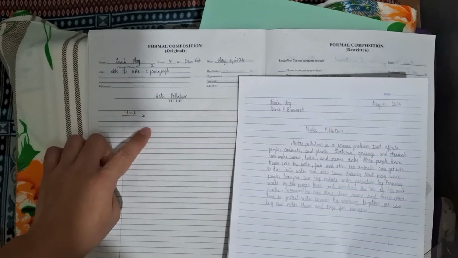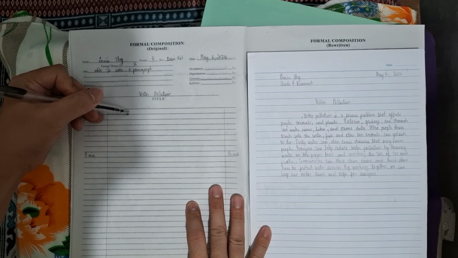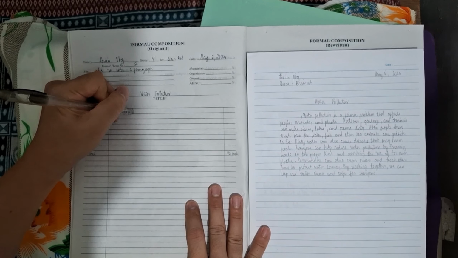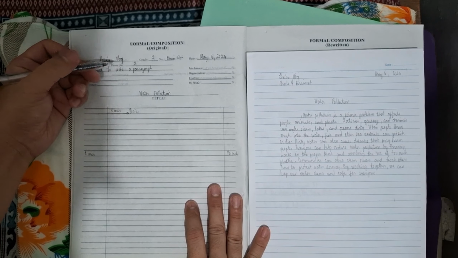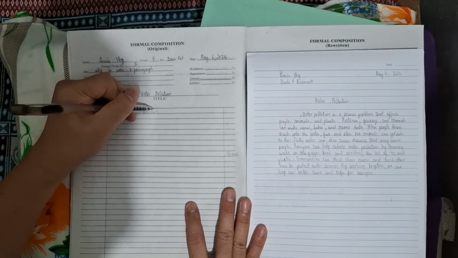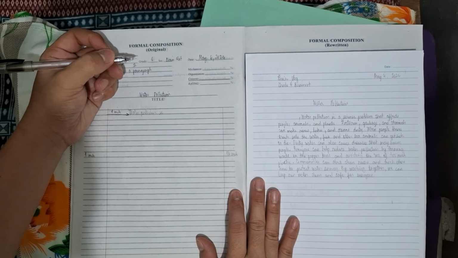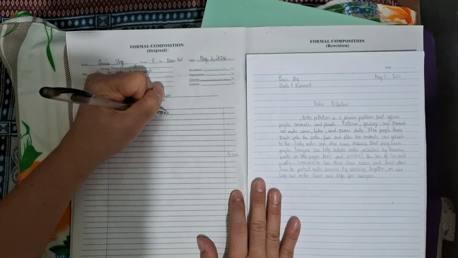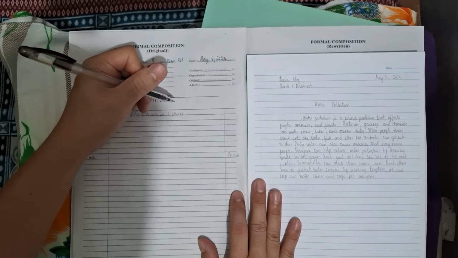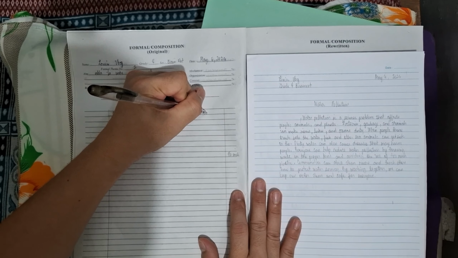An important reminder. I will demonstrate how to write the beginning sentence. Make sure you have 1 inch indentation, then write the beginning sentence. Okay, as you can see, I am writing the beginning sentence.